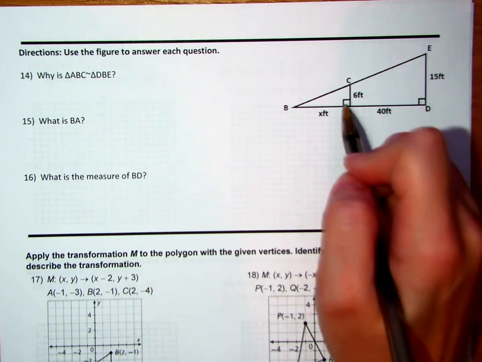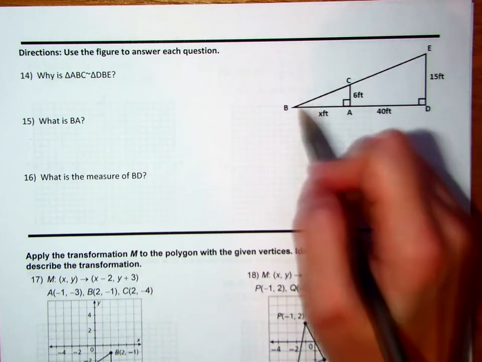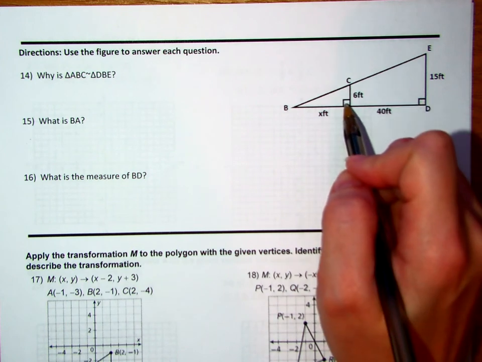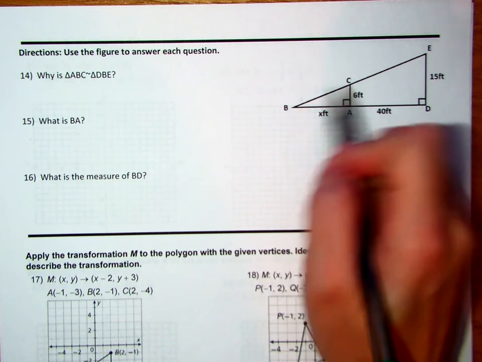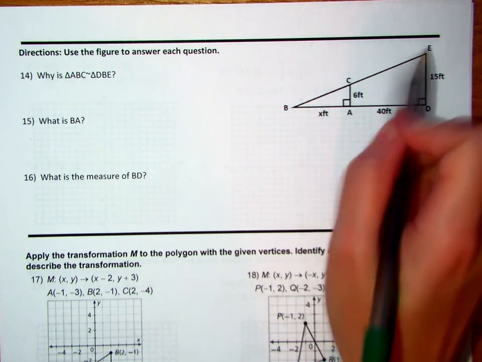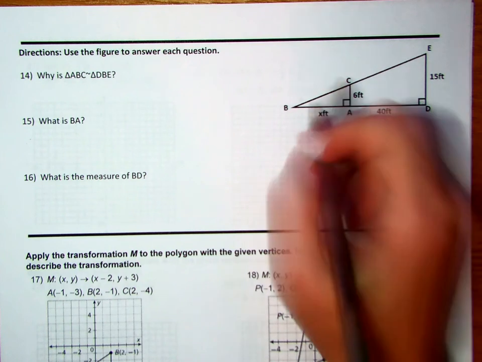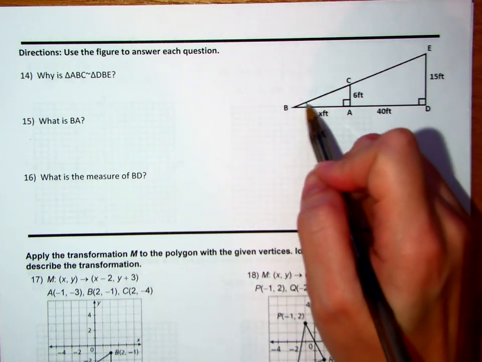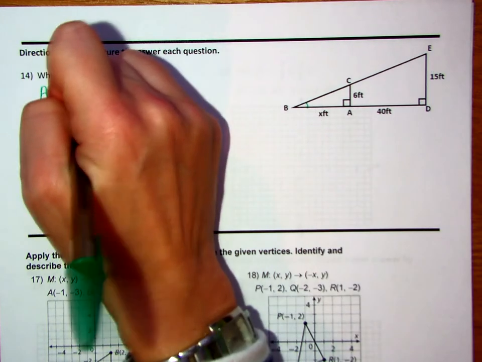I see I have a 90-degree angle in both of these triangles, in the large triangle and in the small triangle. That means I have an angle congruent to an angle. And this angle right in here, BCA, is congruent to this large angle, EBD, on the big triangle because of the reflexive property. And so because of that, now notice I've got angle, angle. So we can say angle, angle similarity theorem.